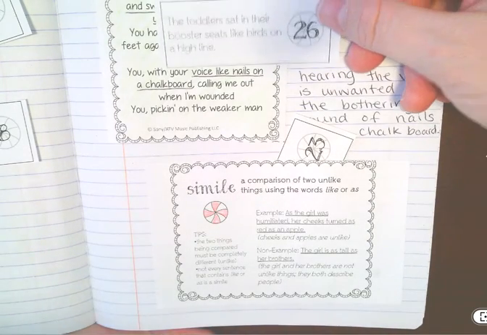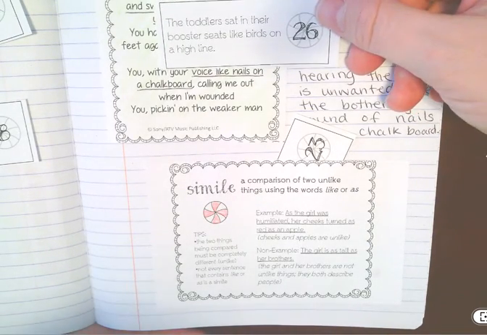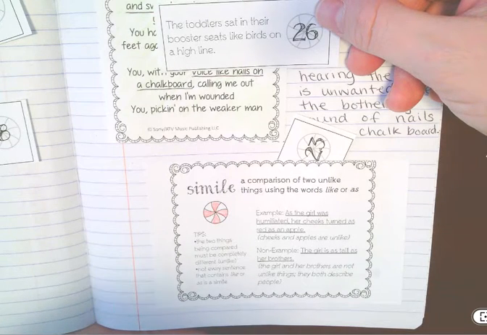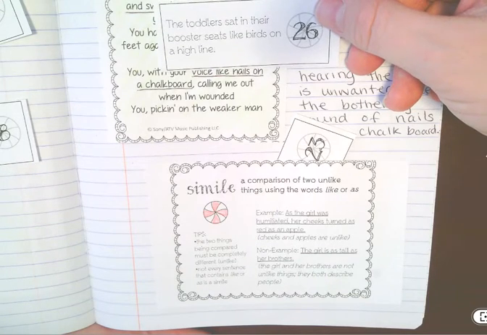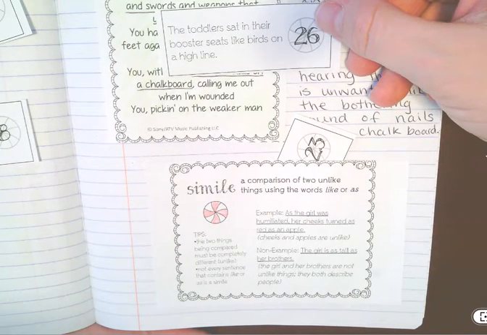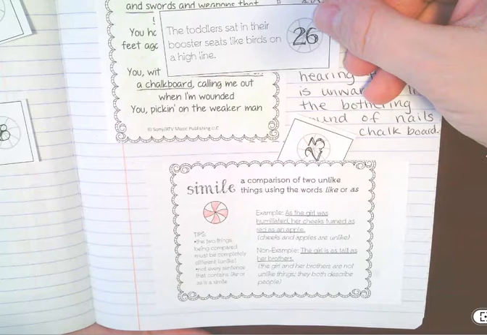The next one we'll read has a number 26 on it. The toddlers sat in their booster seats like birds on a high line. So if you can kind of think of a high line as maybe like a power cord or telephone cord that's hanging up in the sky, and imagine all those little birds that are sitting up, nice in a little row.